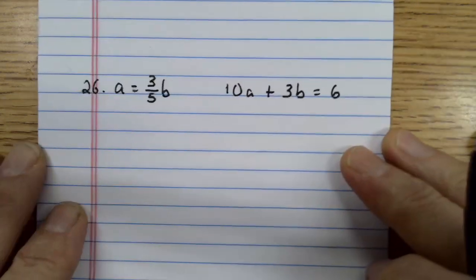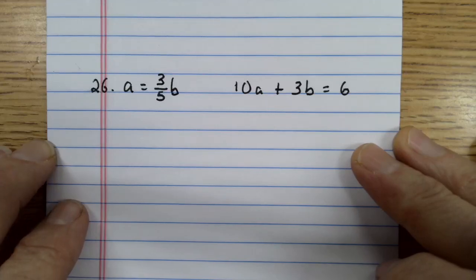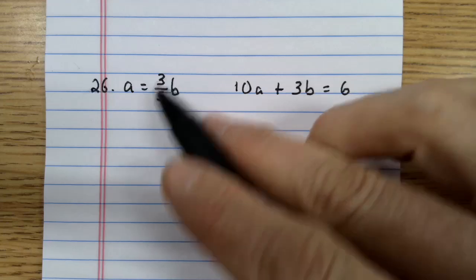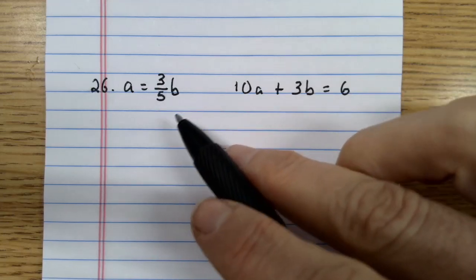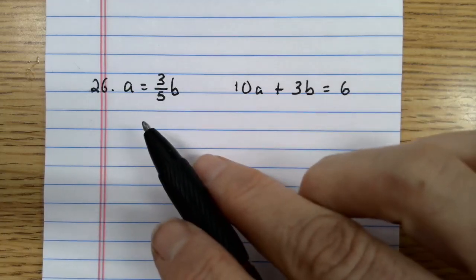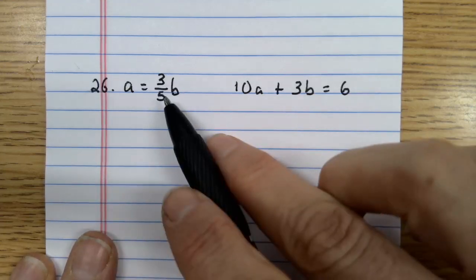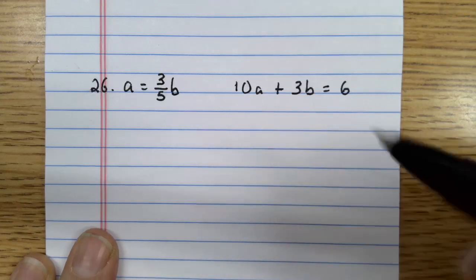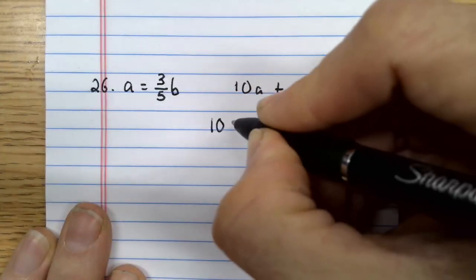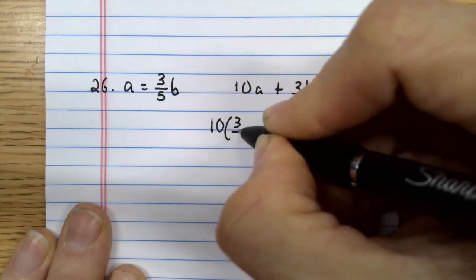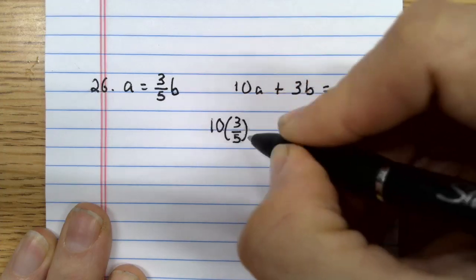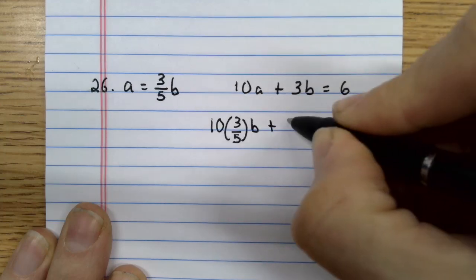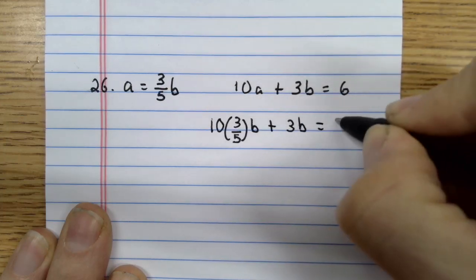The next problem, 26, is a little bit different, a little bit more difficult. Here, we can't just get rid of the fraction right off the bat, and so I think the best thing to do is to just go ahead and substitute. I know what a equals, 3/5 b, so I'm just going to plug that right in there. So I'll have 10 times 3/5 b, I'll put them in parentheses just to hopefully make it a little bit clearer, plus 3b equals 6.